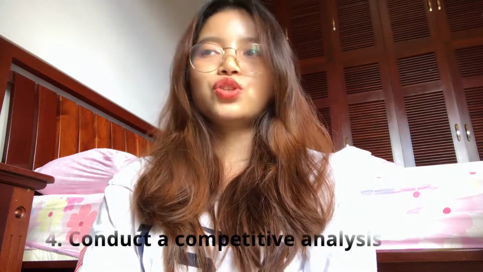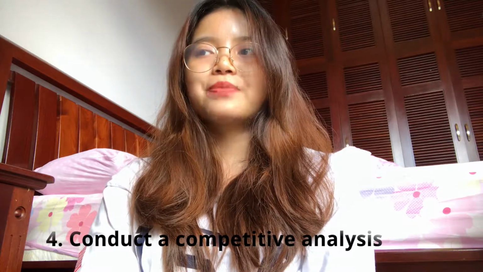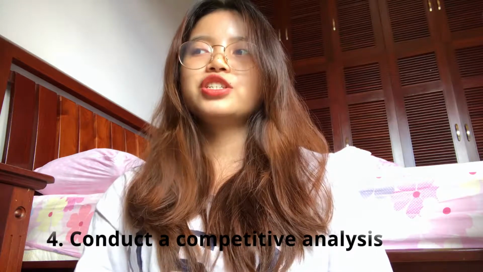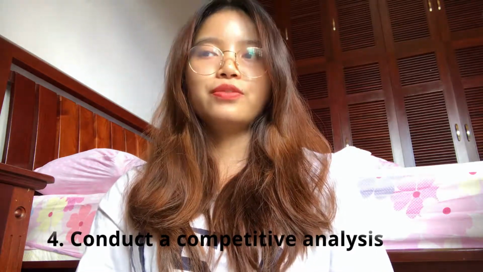Step 4 is conduct a competitive analysis. The chances that your app has some existing competition in the app market are very high, as there are millions of apps to choose from. Make a list of your top 5 competing apps, their current price, monetization model, ranking, pros and cons, and notable reviews.